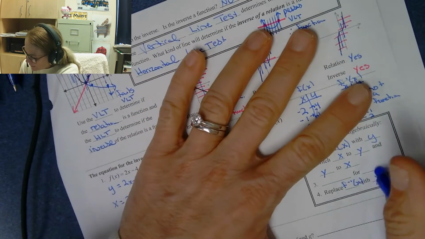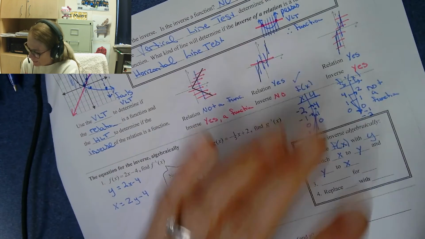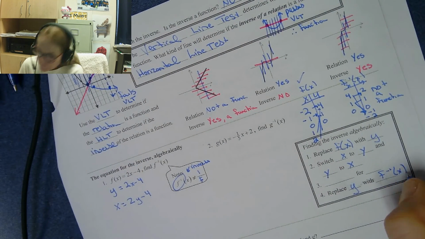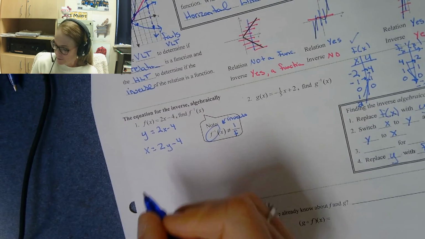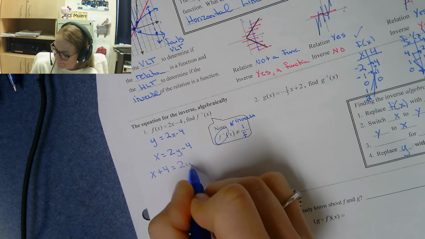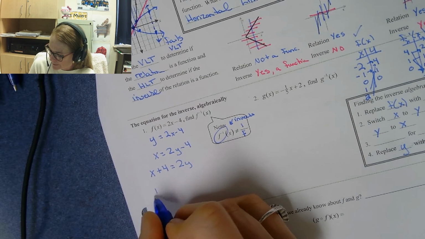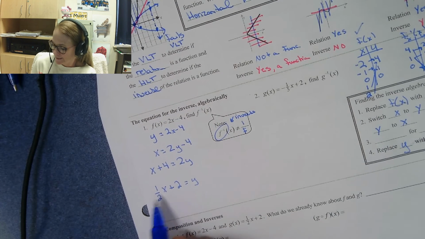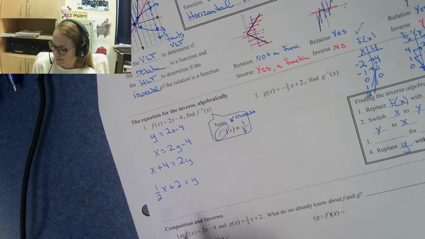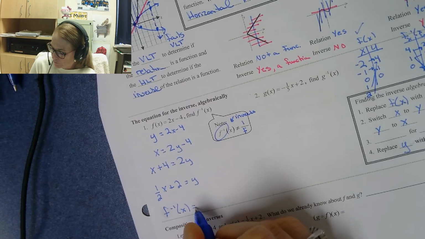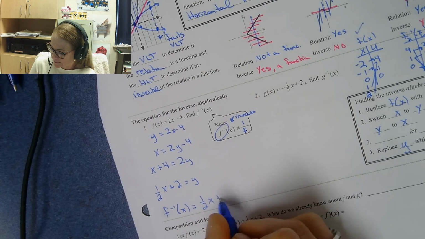We want to replace y with f inverse, so we need to solve for y. And so we want to solve this for x. Add 4, and then divide everything by 2. And there's your inverse. Instead of saying x over 2, I did 1/2 x because I want it to look like a line. So f inverse then is 1/2 x plus 2.